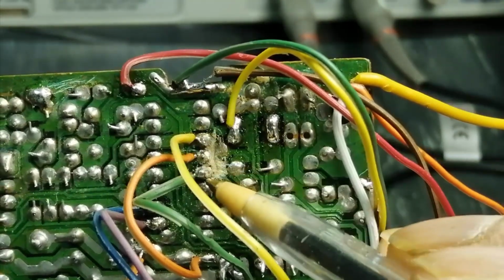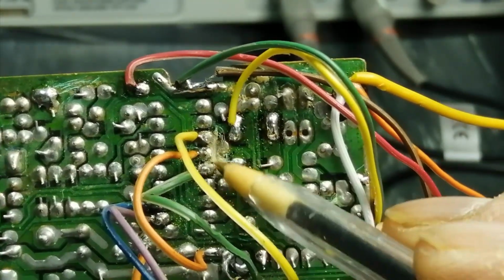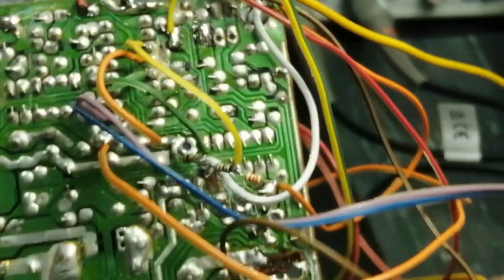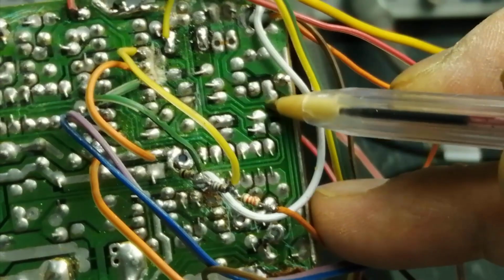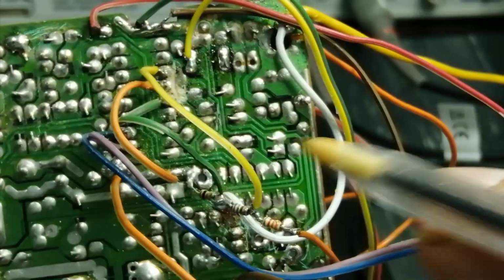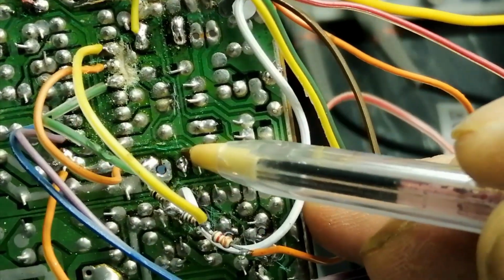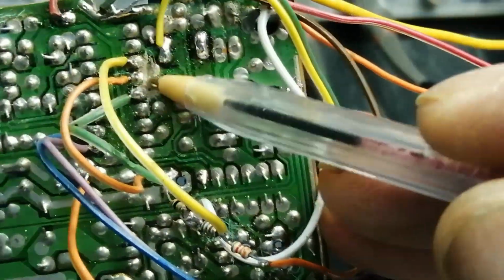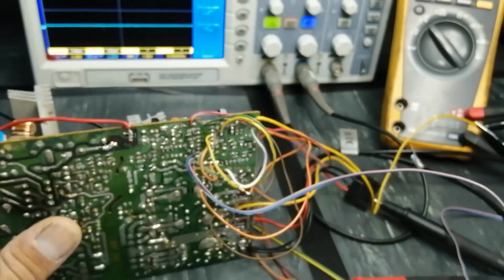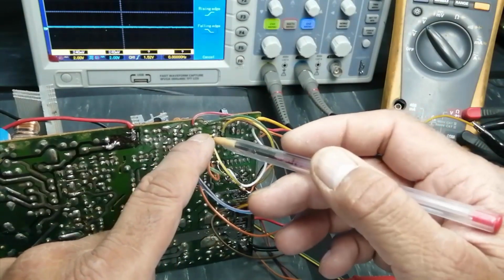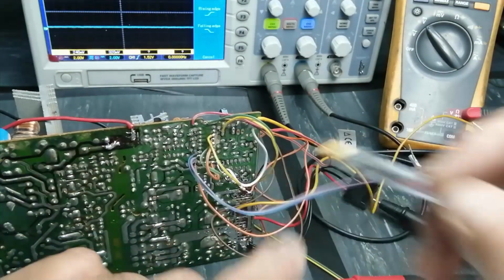I disconnected 3 pins from the motherboard, from the PCB. So I disconnected the sense lines, these lines coming to the board, because it is connected through these resistors. These resistors are connected to this sense line. So I disconnected 5 volt, 3.3 volt and 12 volt sense. So this IC is now disconnected from the circuit, from pins number 3, 4, 5.